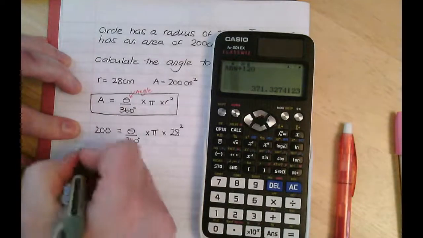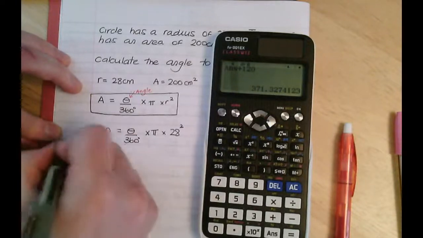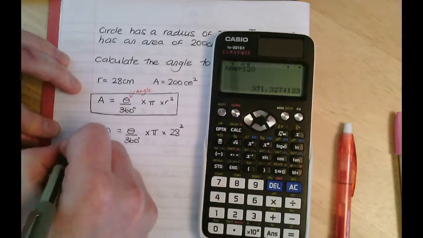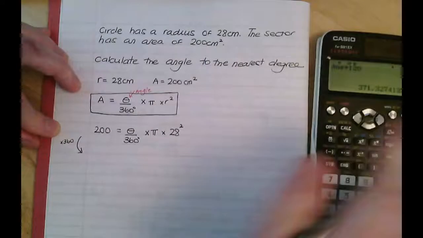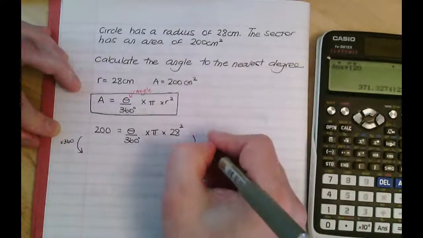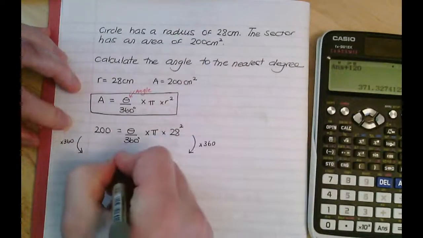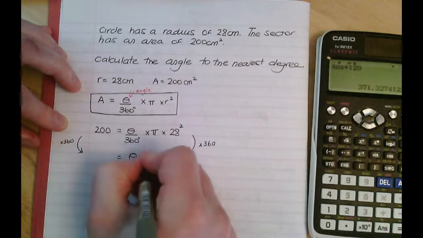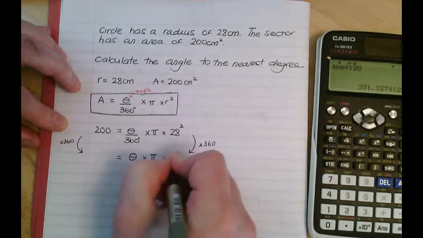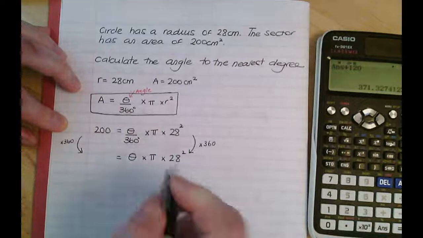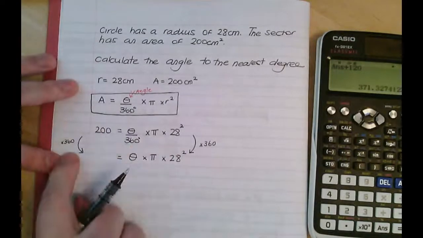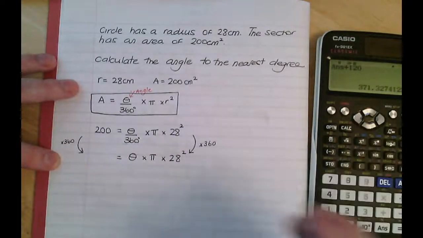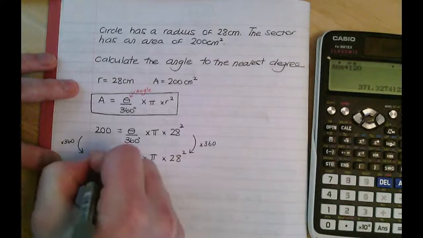So I'm going to times both sides by 360. So that's going to give me theta times pi times 28 squared, and that's going to give me 200 times 360, which is 72,000.